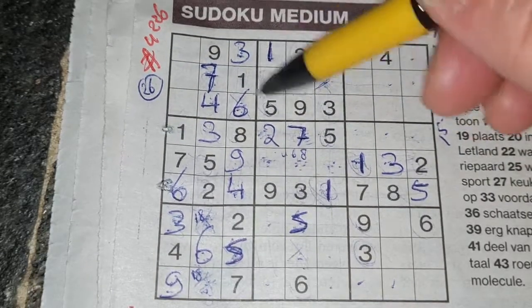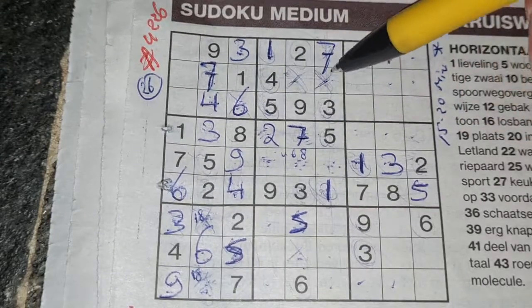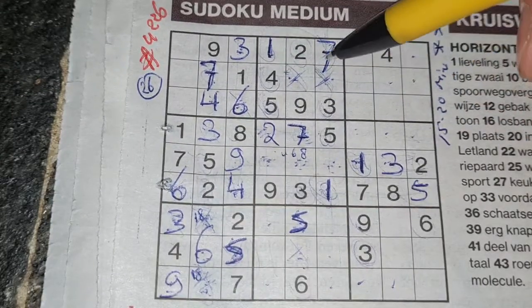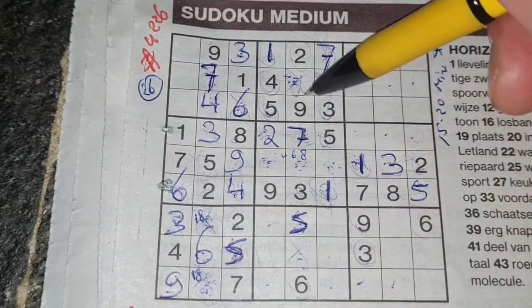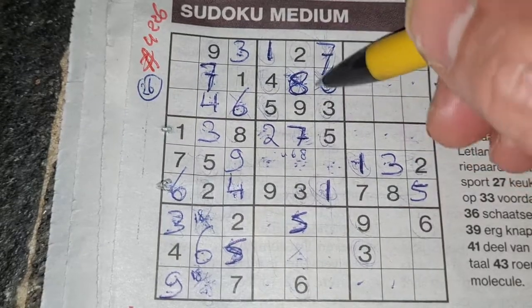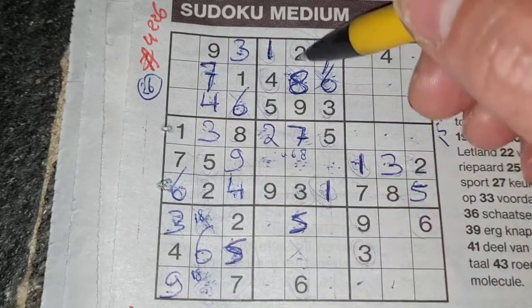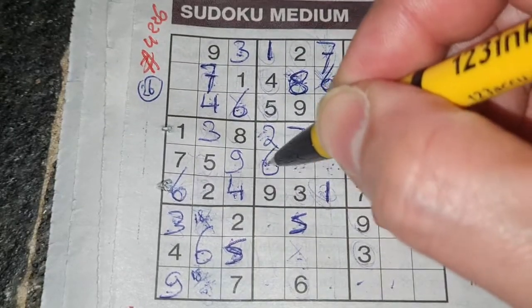2 numbers left in this big square for numbers 1, 2, 3, 4, 5, 6 is missing, 7 and 8 is missing. 6 and 8. We have a 6 there, no 6 there. 6 should be here and 8 goes there. 6 in this column, 6 in the middle column. So the column next, the only place left for the 6 should be there.